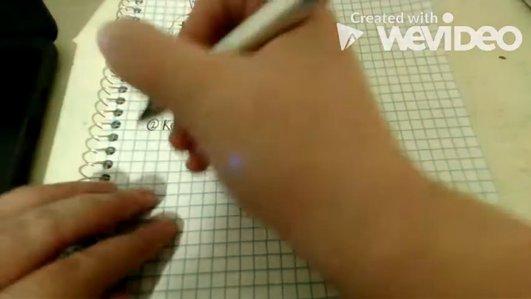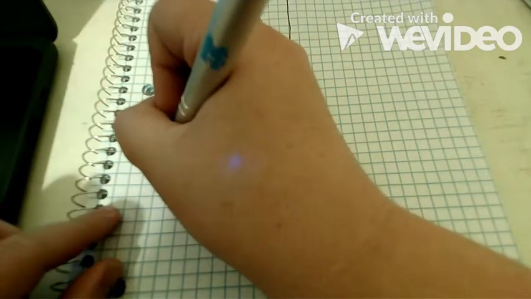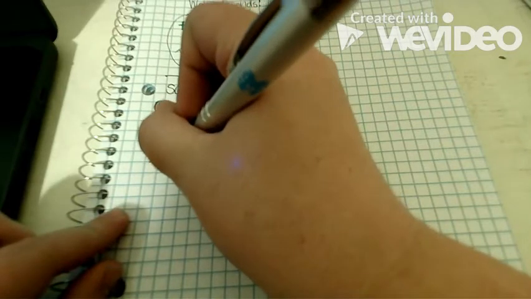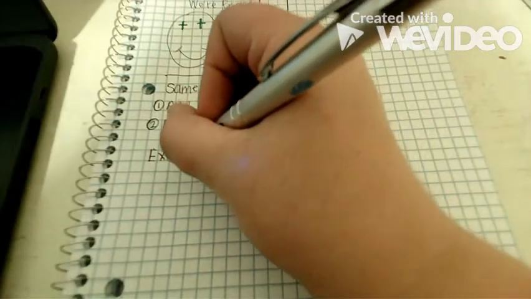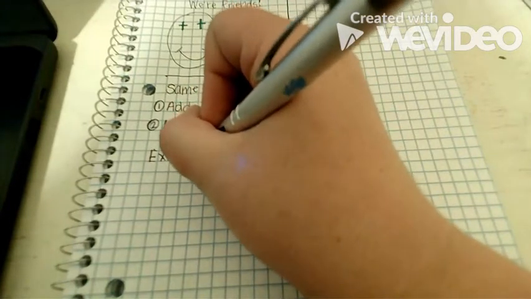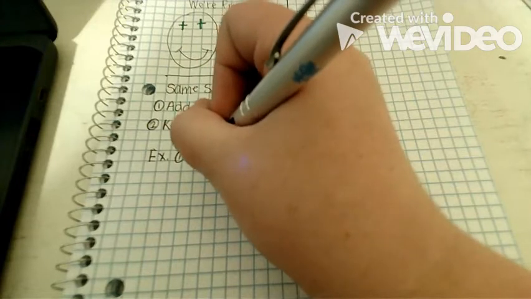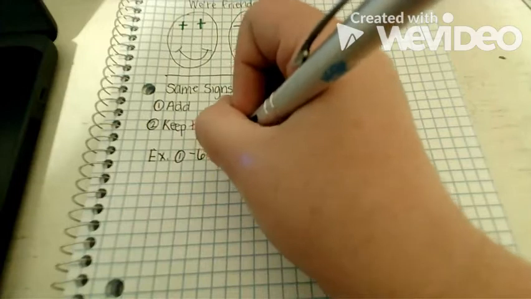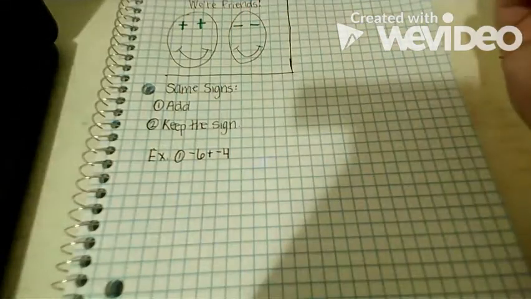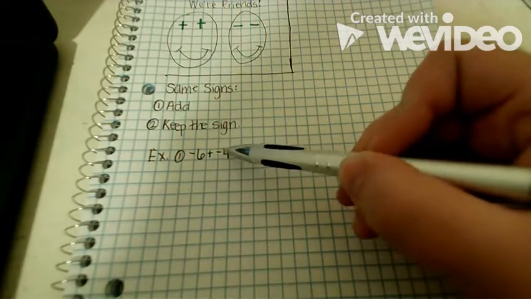Okay, let's do an example. My first example is if I do -6 plus -4. If I look, the 6 is negative and so is the 4.